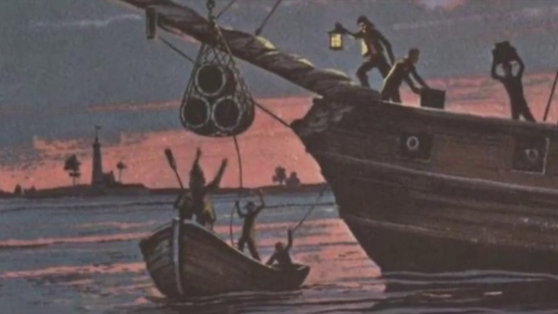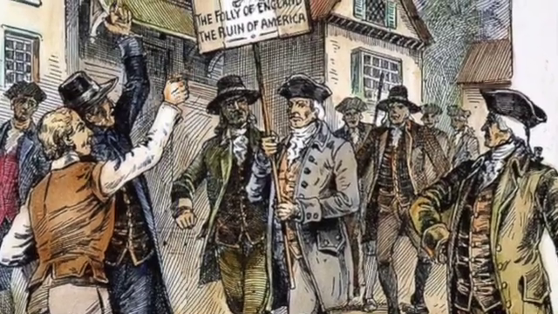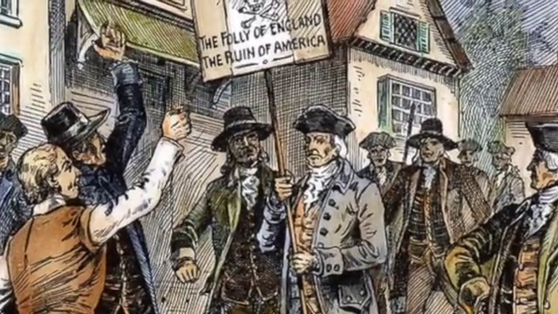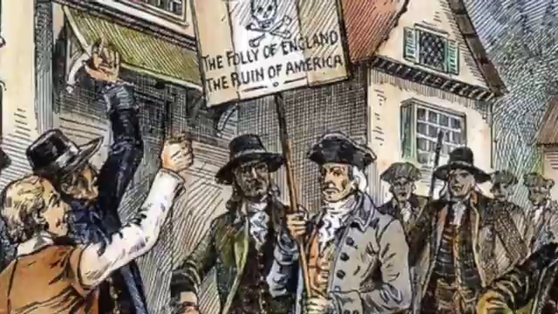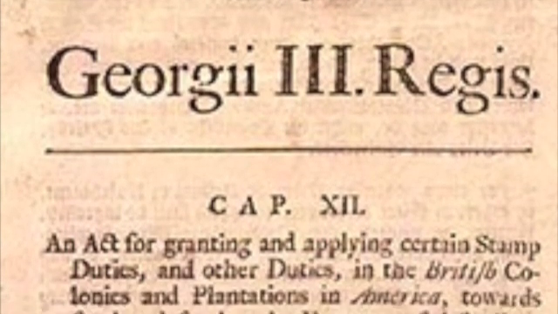bring smugglers to trial, which would be held in a vice admiralty court. These crown-sanctioned tribunals, which settled disputes that occurred at sea, operated without juries. Some colonists saw this as dangerous, and that a trial by jury is a basic right of Englishmen under the British Constitution. The second act that was legislated to the colonists was the Stamp Act.